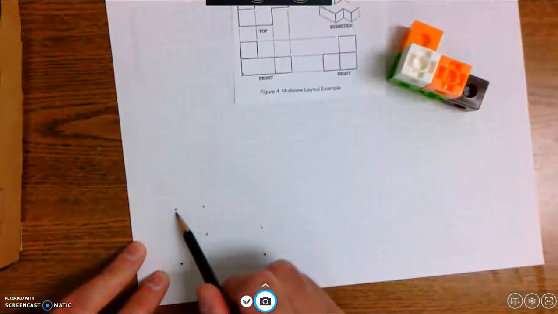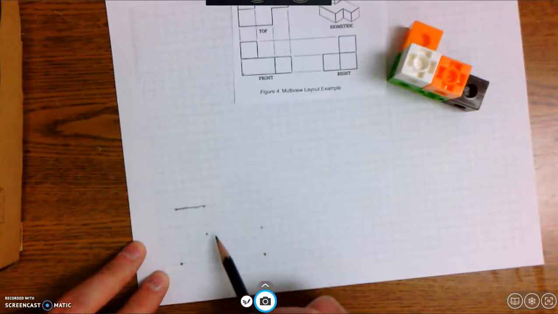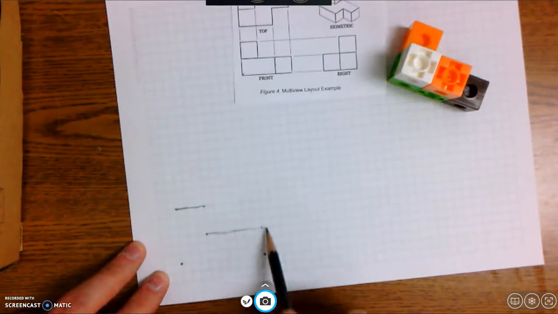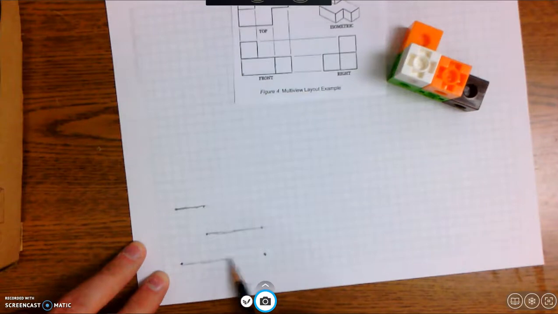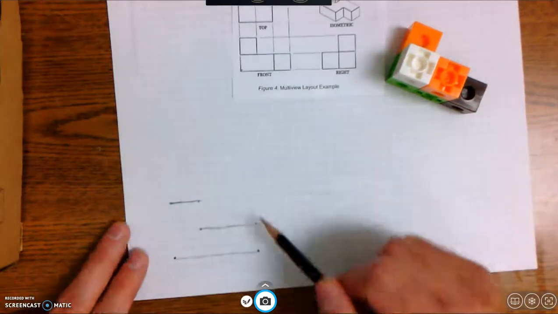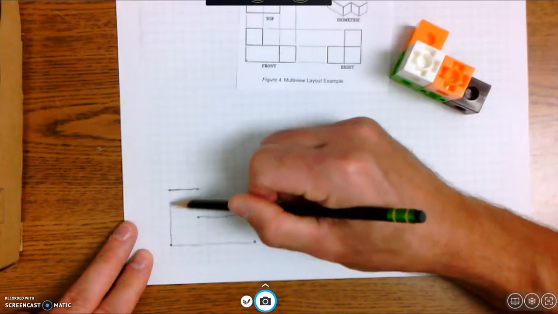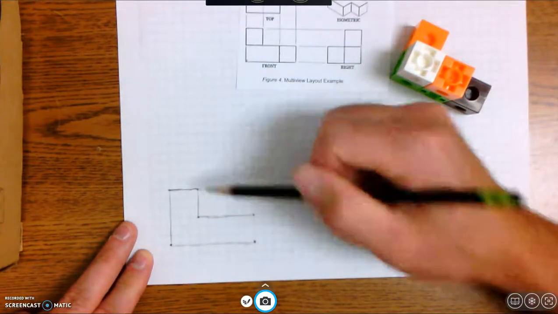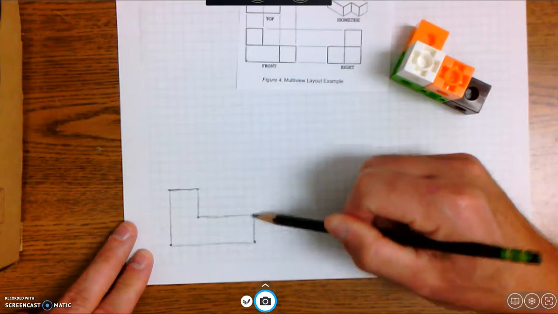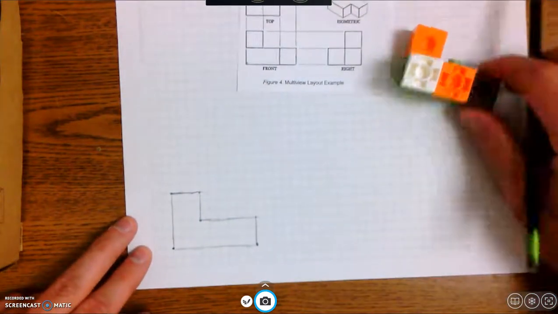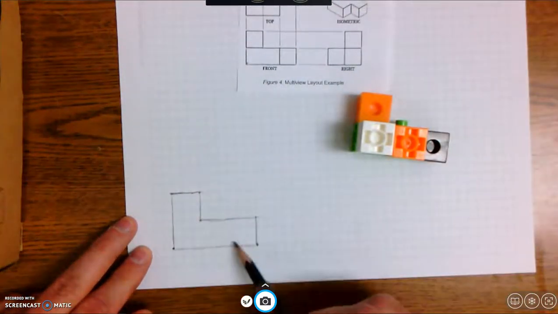Now I'm going to connect my lines. I'm doing this very quickly. When you guys are creating your multi-view drawings, I want you to take a little bit more time. Use a ruler or a straight edge so that you can make real nice, straight, clean lines. But again, for this video, I'm just going to do this quick to get through it. So we've got the outside portion done.